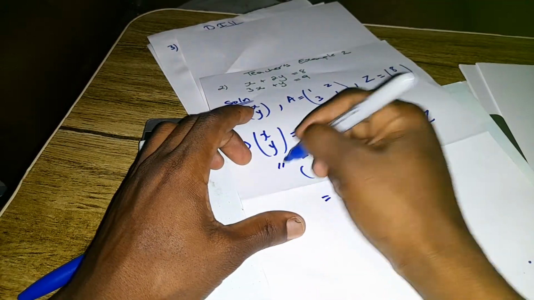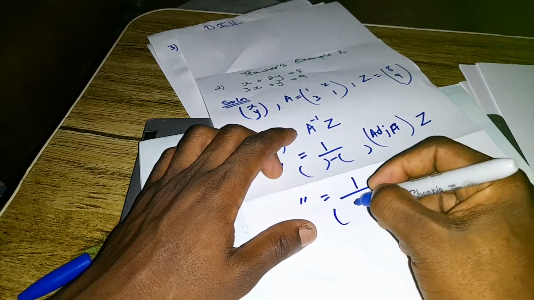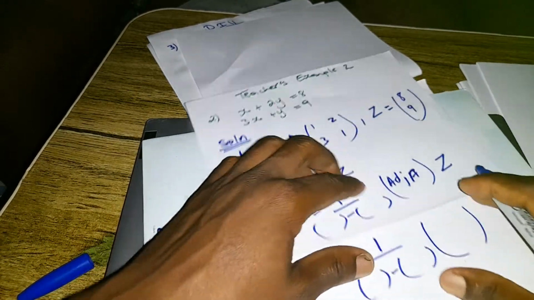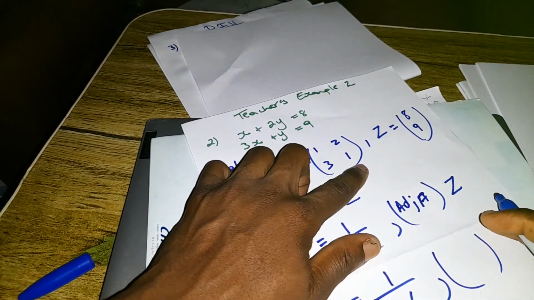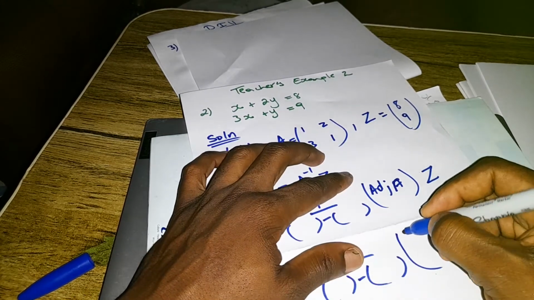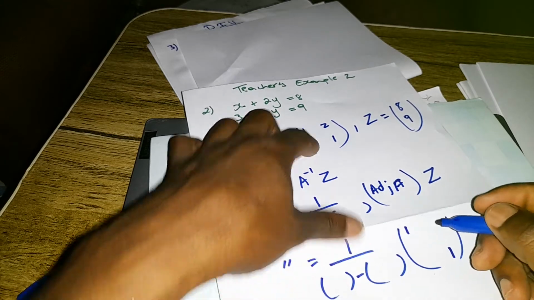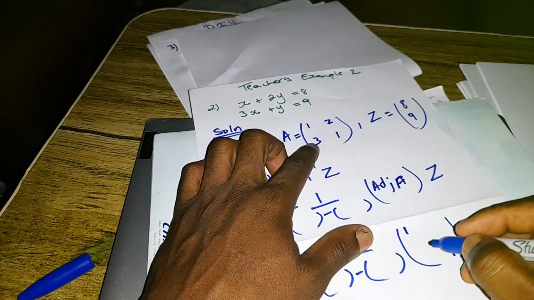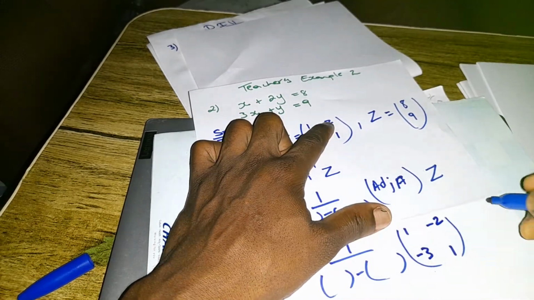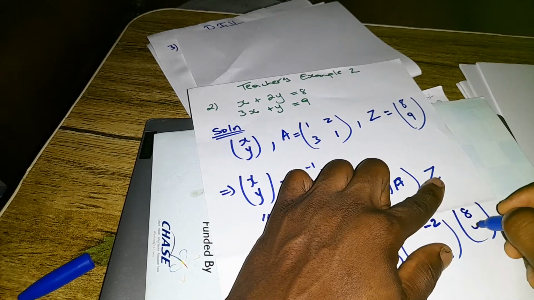Let us continue now, working the inverse. First, as I told you before, work out the adjoint. The adjoint is the easiest thing. For the adjoint, you interchange the leading diagonal, so one takes one's place and one takes one's place. And then you change the sign of the non-leading diagonal. So this is negative since it was positive, and this is positive, so it becomes negative. Then you write back the result.